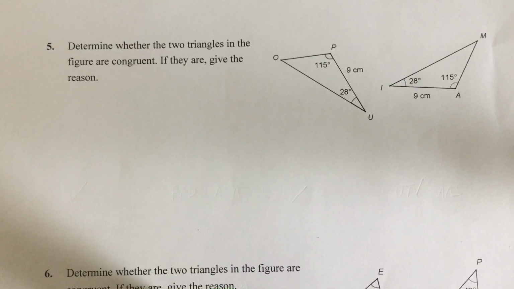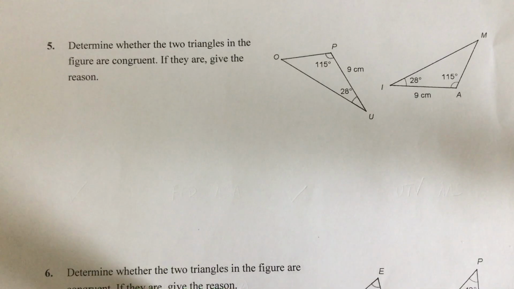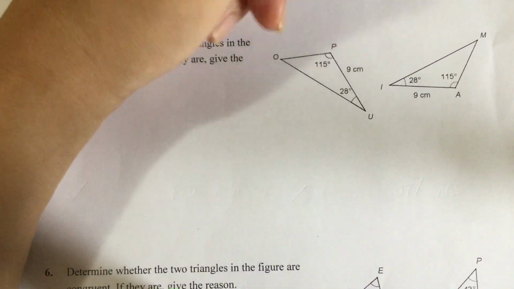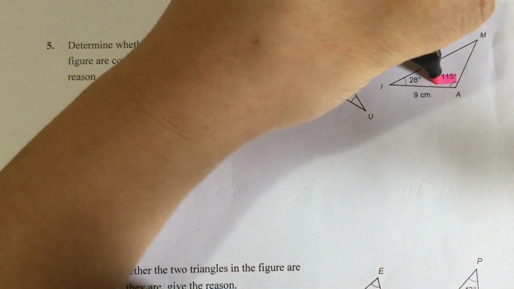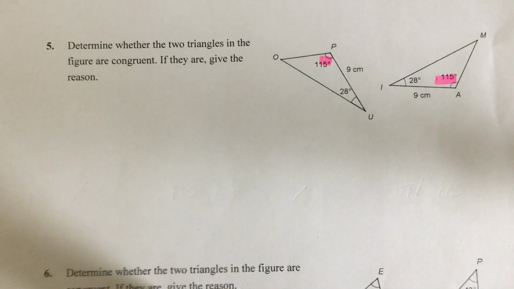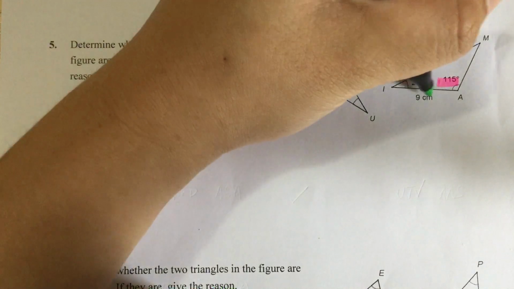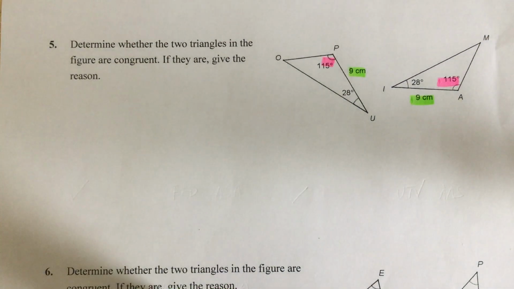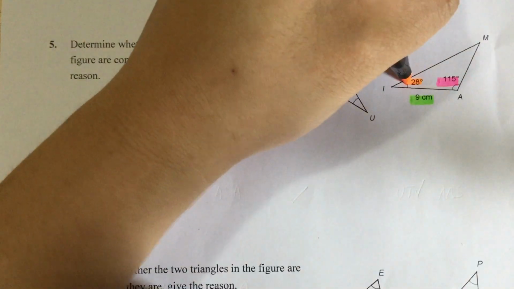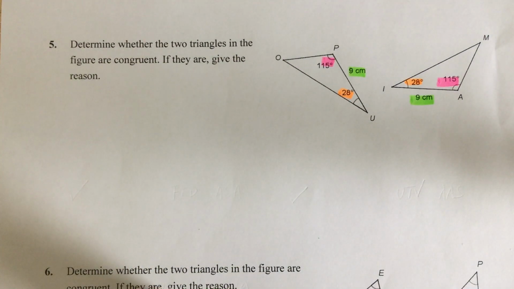The answer of this is obviously ASA. So why do you know that this is ASA? Because we have 115 degrees and we have 115 degrees. We have the 9 cm between these two angles. So this one has S in the middle, so I think that this one is ASA rather than AAS. So we will highlight the 28 degrees also. So this one will be ASA. So let me write down the answer for it.